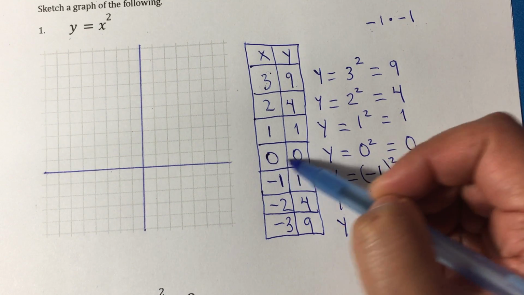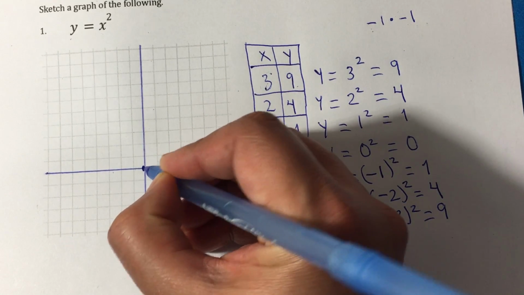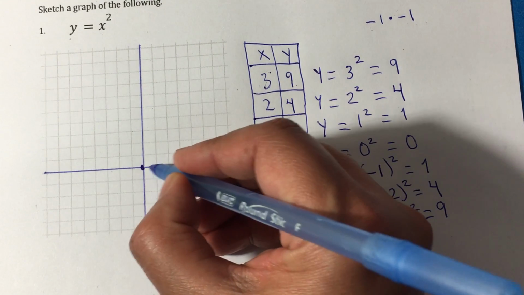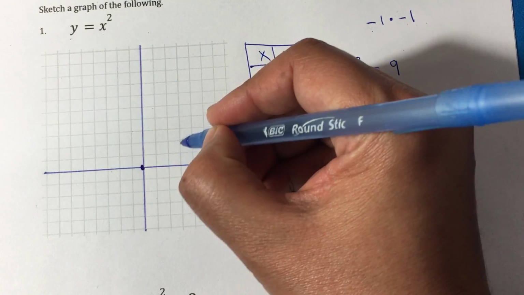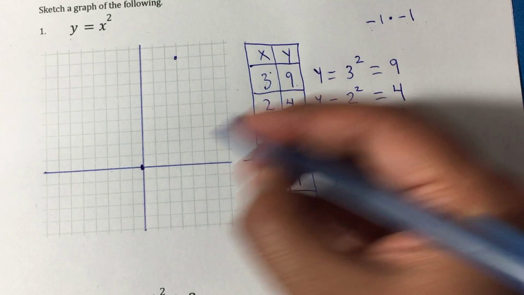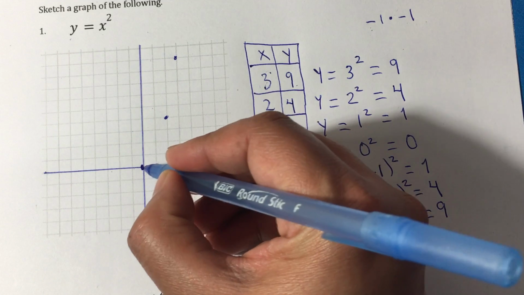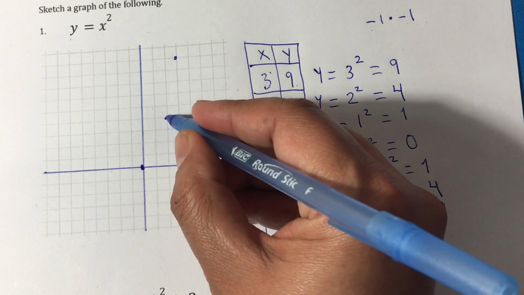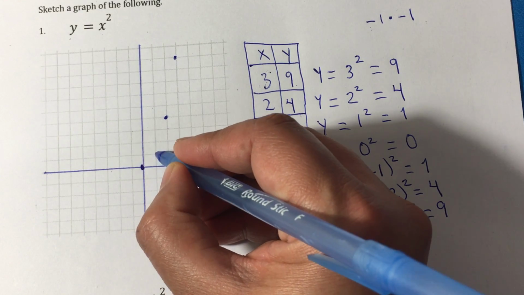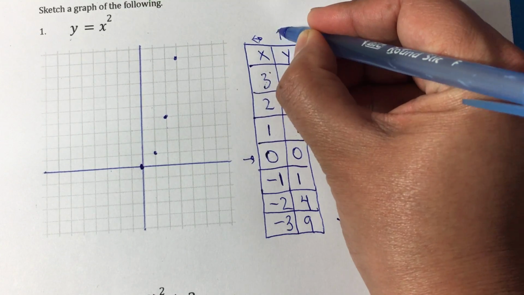If you feel more comfortable, you can do 0, 0. That's the vertex. And then you can do 1, 1, or you can start with 3, 9. 3, 9 is right there. 2, 4 is right there. That's 2 on x and 4 on y. 1, 1, it's 1 on x, 1 on y. Remember that the x value is to go to the sides, and the y value is up and down.